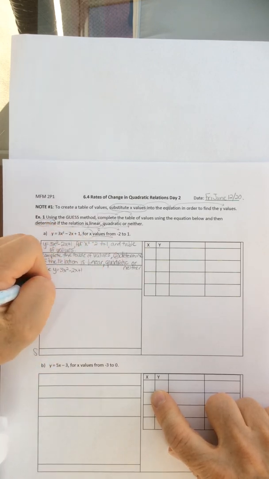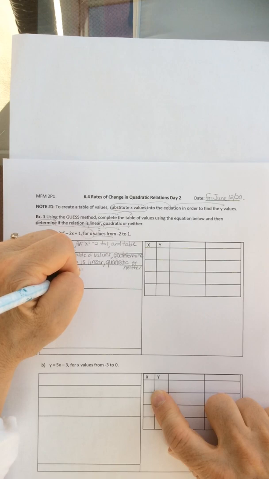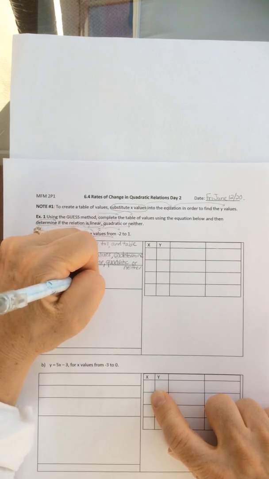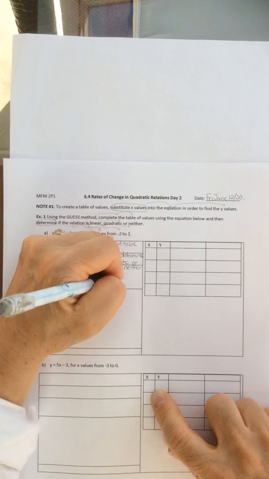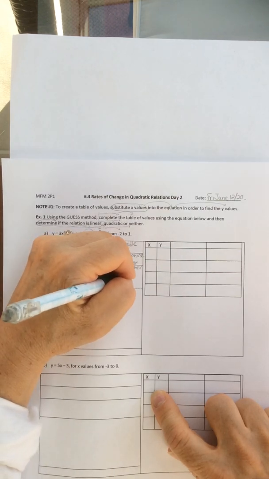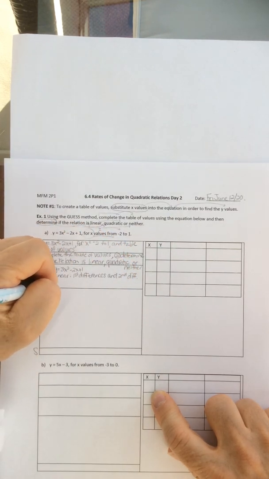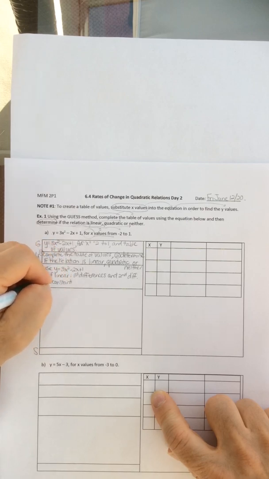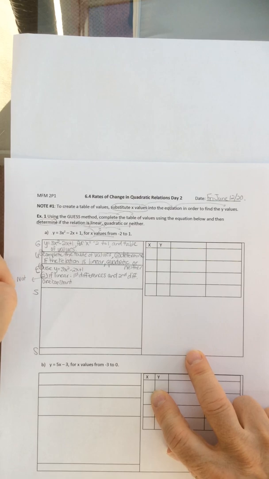If the relation is linear, first differences and second differences, or diffs, are constant. Constant means not changing.